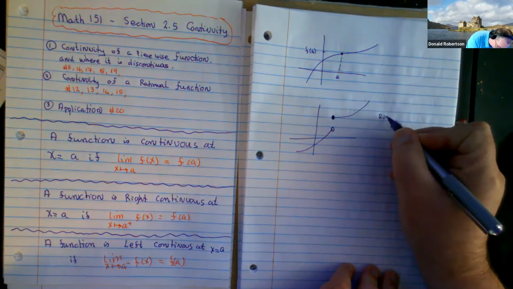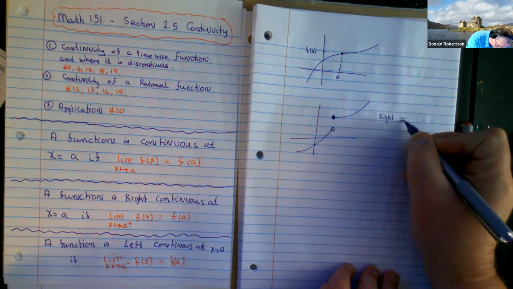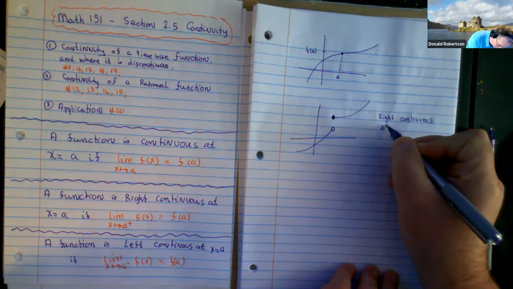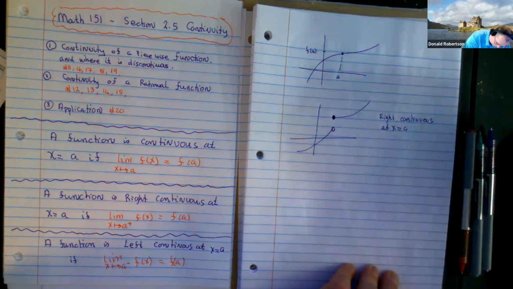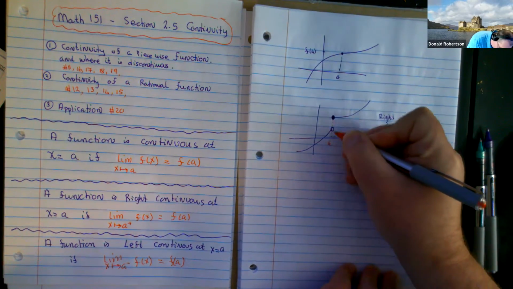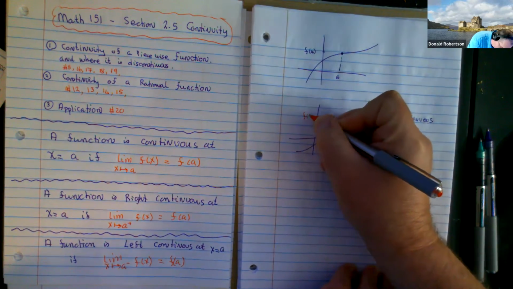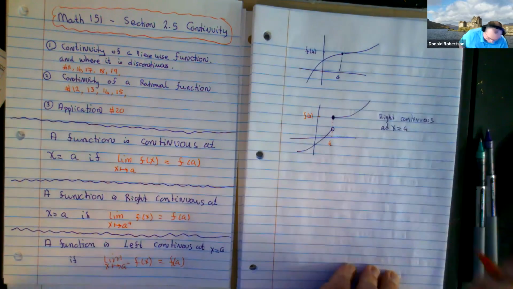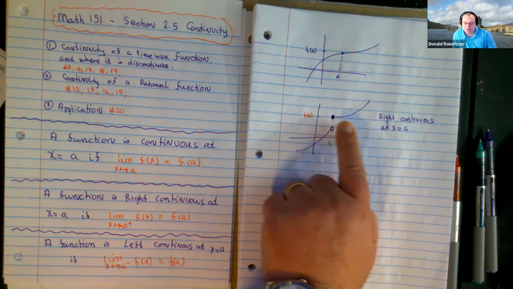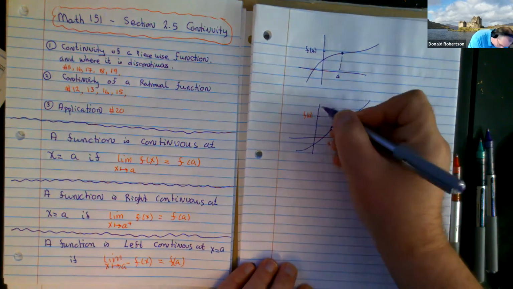That's what right continuous looks like. You can imagine this is a, and the location of the dot is the value of f of a. So you can see it's stuck right at the end. That is right continuous.